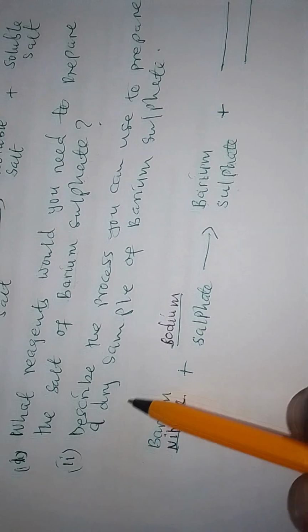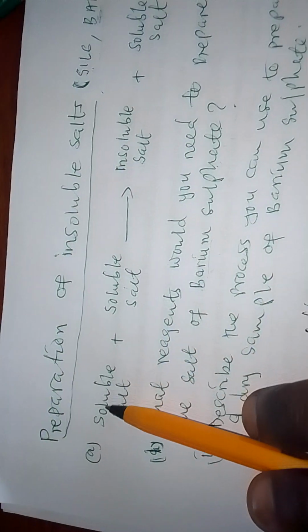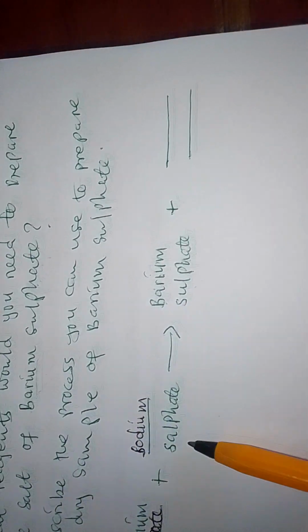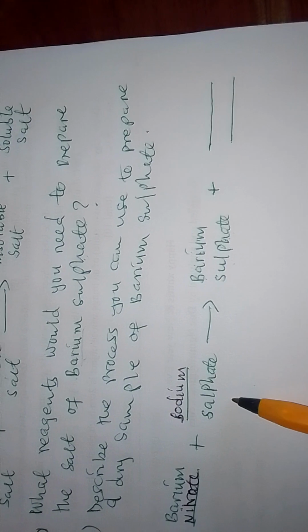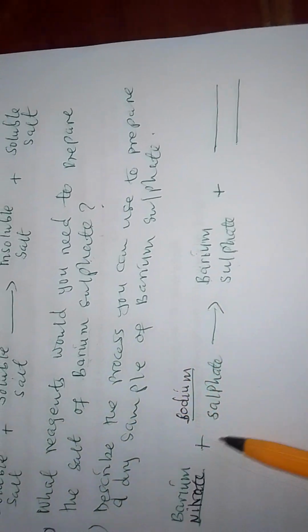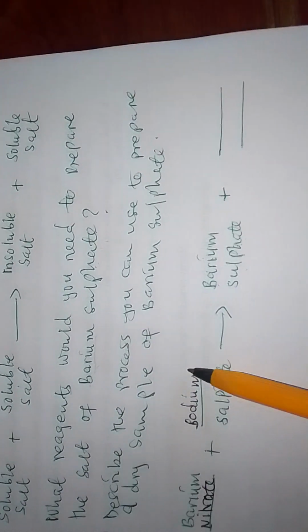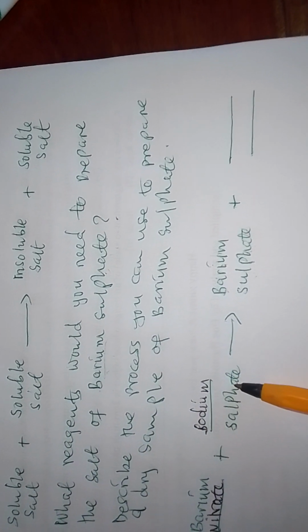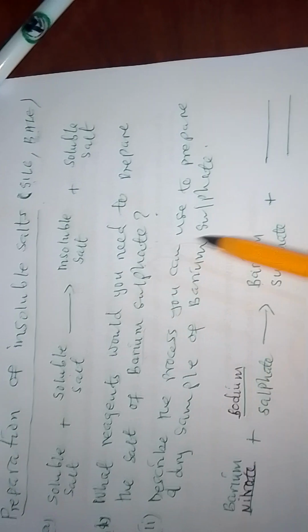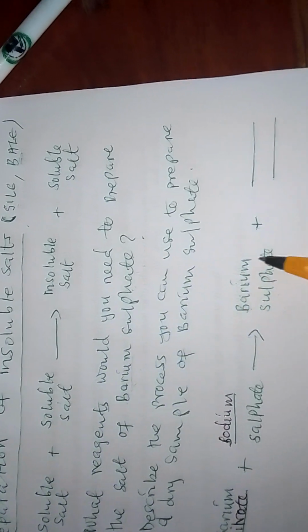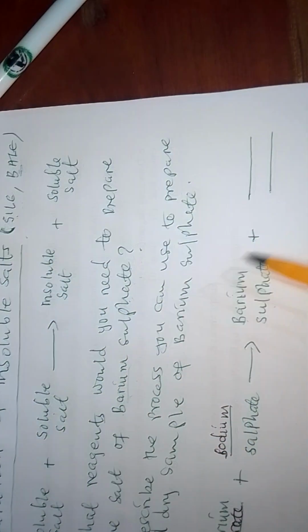So barium nitrate is soluble. Then sodium sulfate is also soluble. Barium nitrate is soluble, sodium sulfate is soluble, which goes with this. Then this one is the insoluble salt that we want to prepare, which is indicated here.